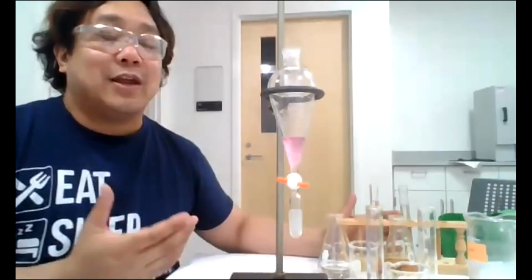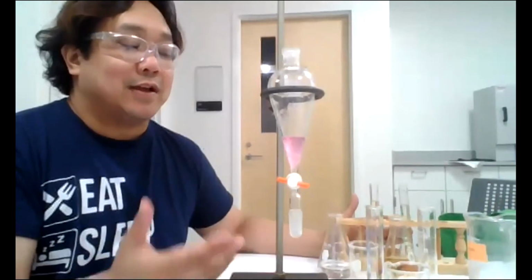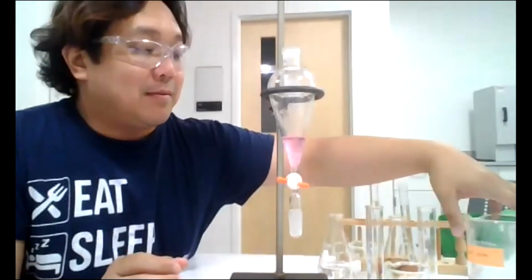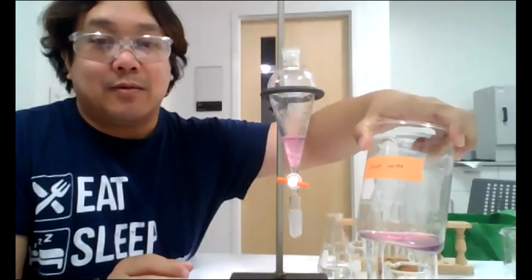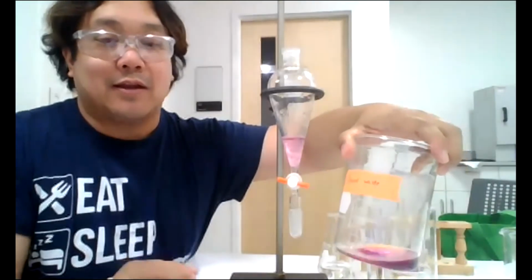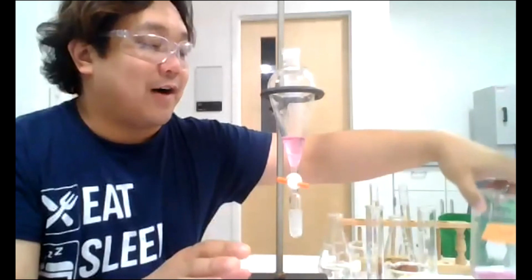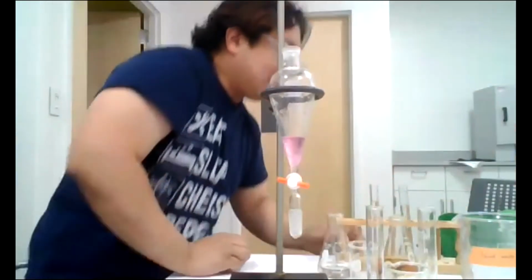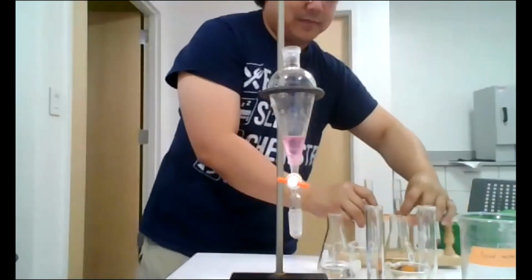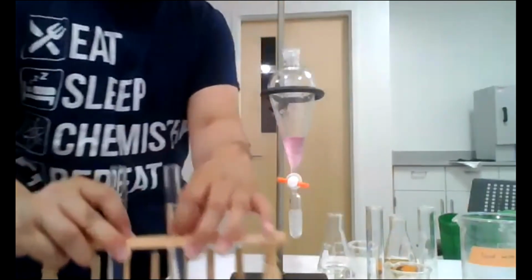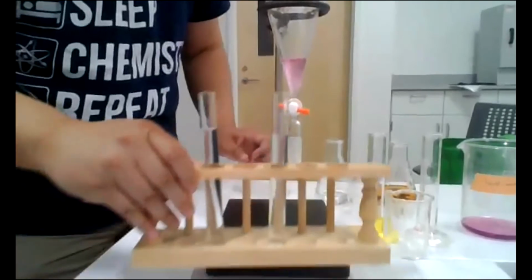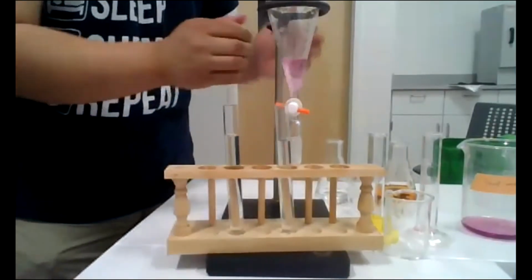A better technique would be to save everything until you know your experiment is done. But I had already put the first organic layer into the liquid waste. That's fine, because what am I analyzing? I'm analyzing the aqueous. So here are my two aqueous layers.